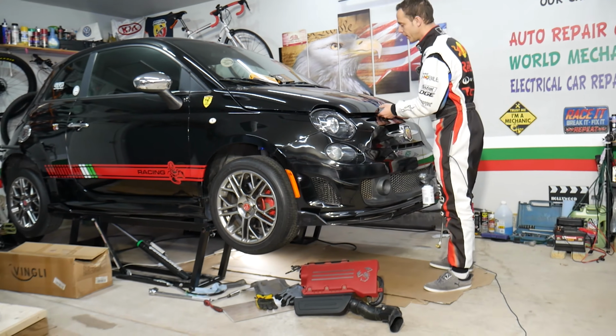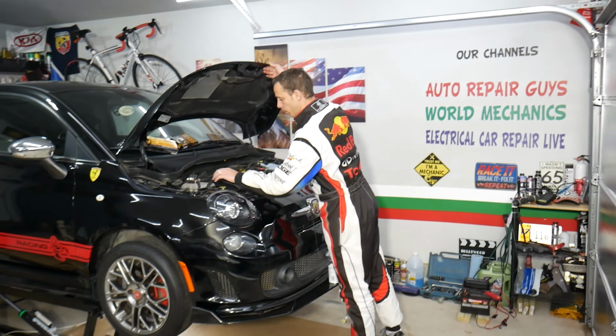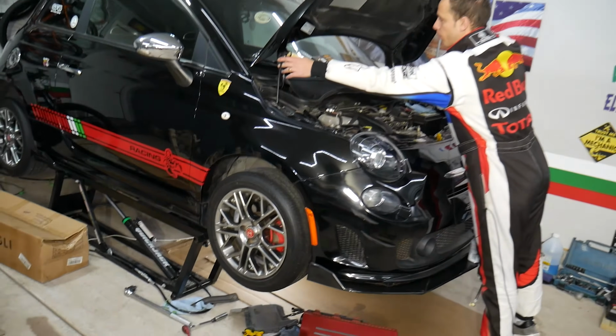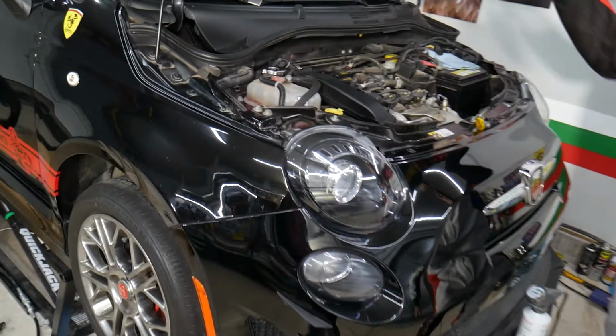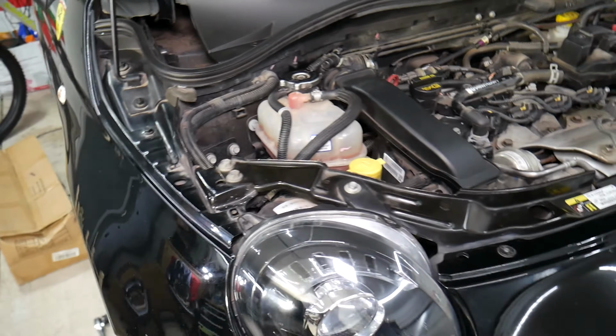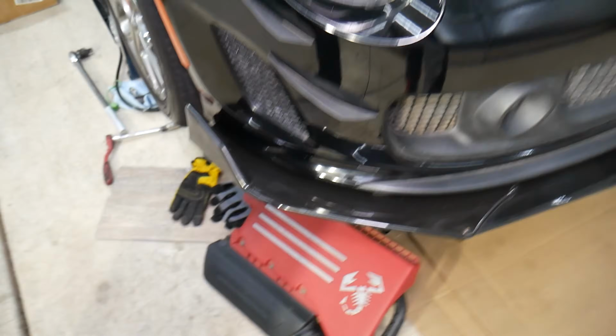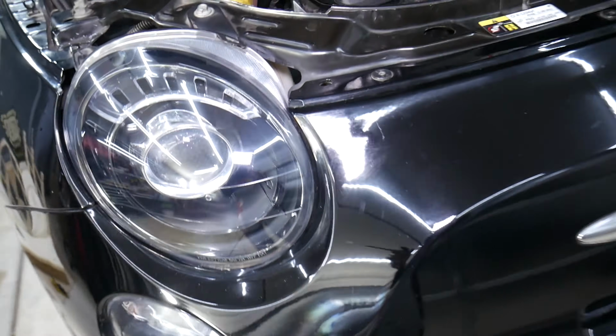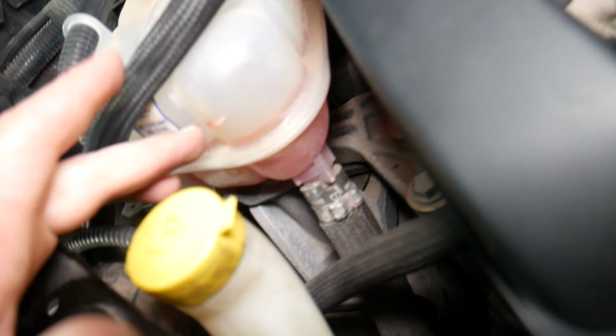So what can easily cause pressure in the cooling system or air bubbles in the coolant reservoir, the coolant tank on Fiat 500? This is a Fiat 500 Abarth, but even if you have a different one, the procedure is about the same. Now this is the coolant reservoir right here.